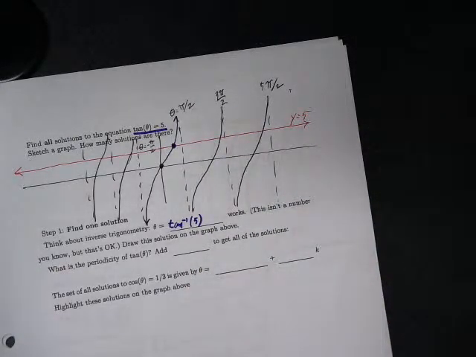Nice. So now that we have one, we have all of them, right? It's pi periodic, and there's a single solution in each interval of length pi. So there's the solution in this interval of length pi. To find this solution, just add pi. Find that solution, add 2 pi.